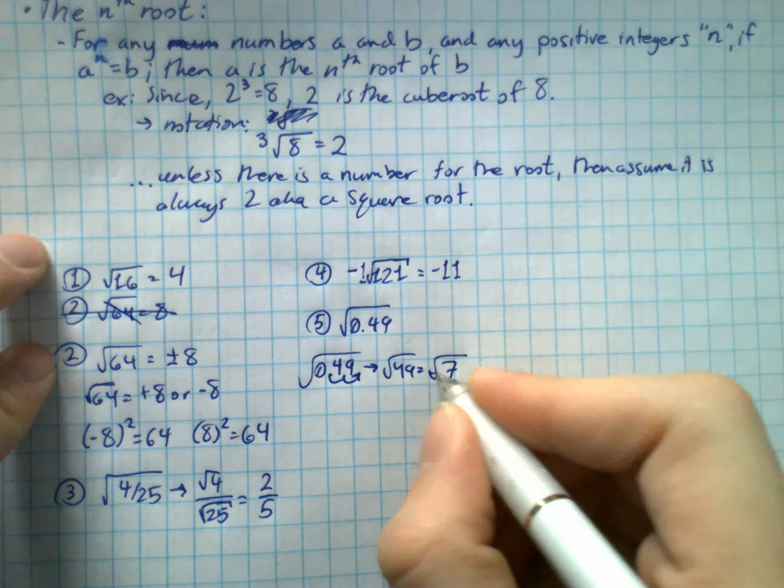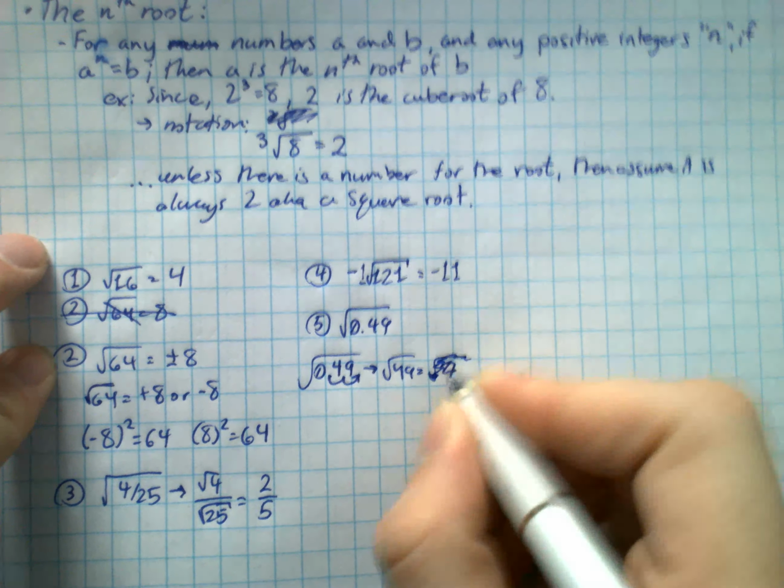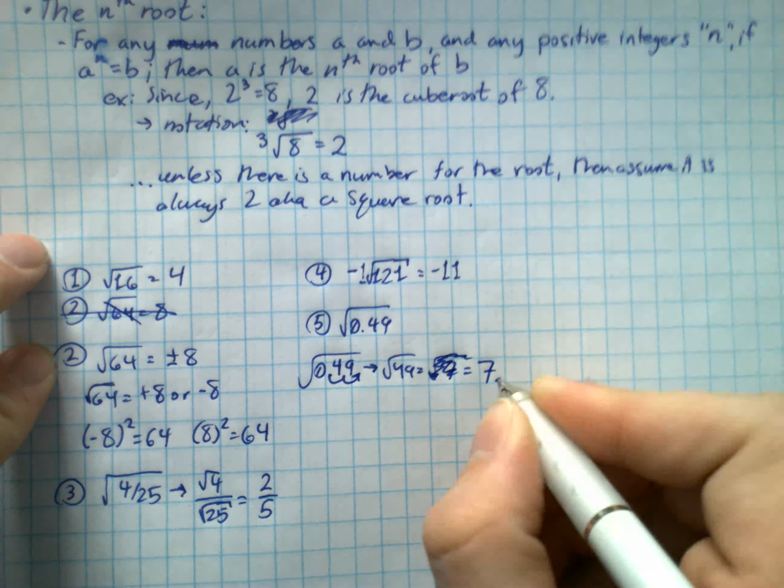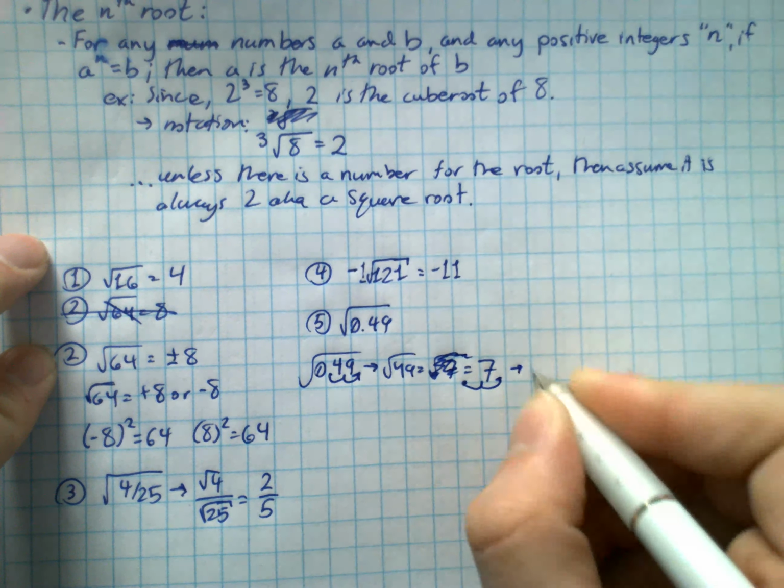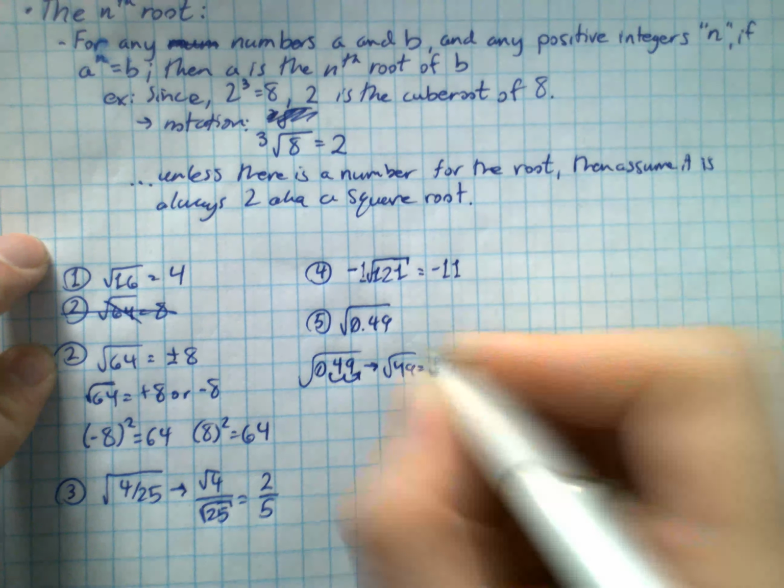Oh, sorry, it's not the square root of 7. It's just 7. I'll just cross that out. So then you get 7. So you need to move the decimal point back over. 1, 2. So your actual answer is 0.07.